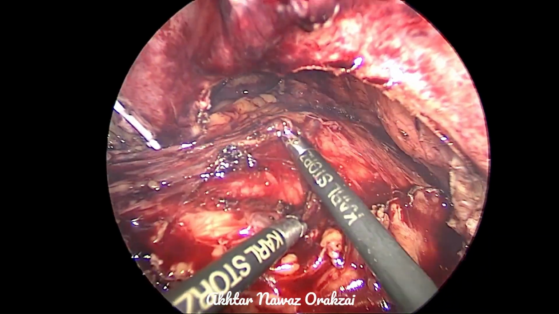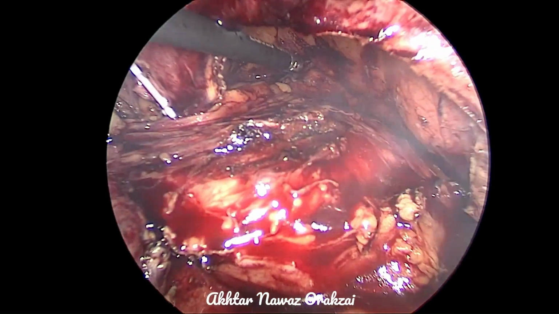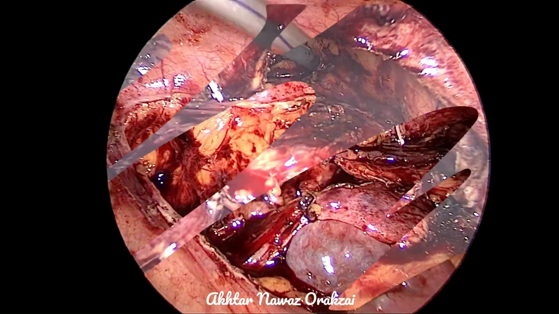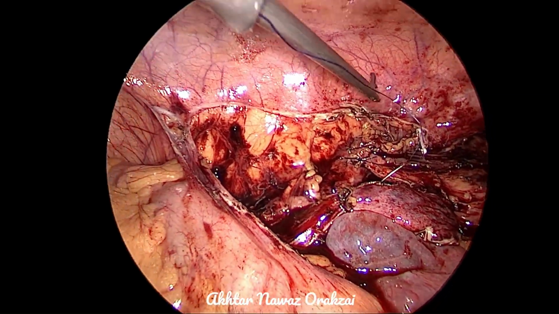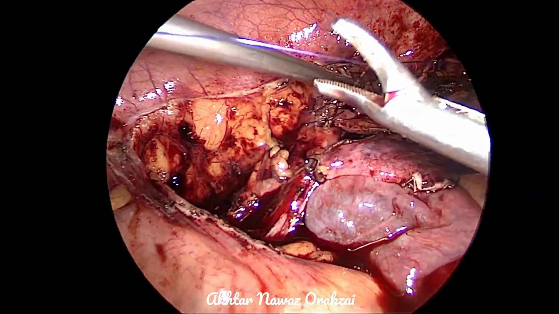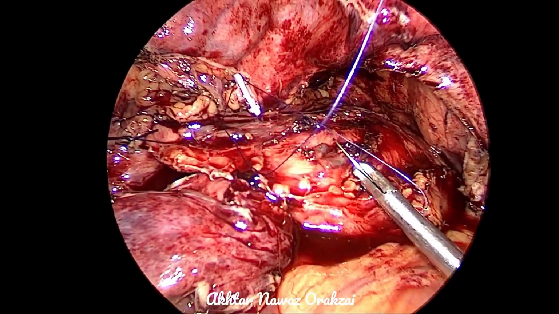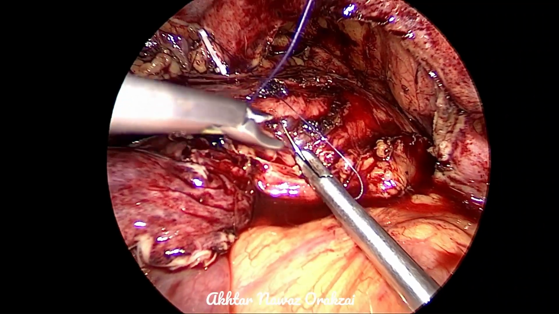tunnel. It is not really important to make a submucosal tunnel in adults, and that too especially in the ladies, because females usually have low pressure bladders, and the reflux does not matter in adults, number 2.